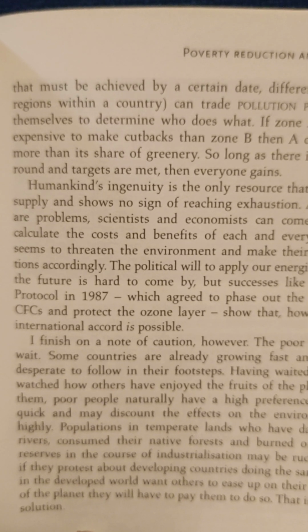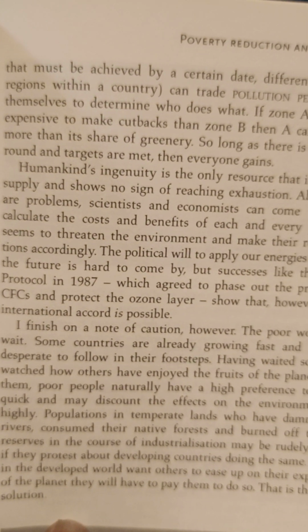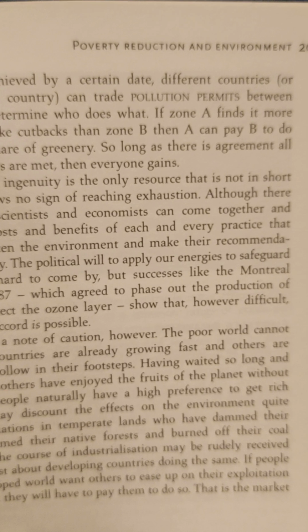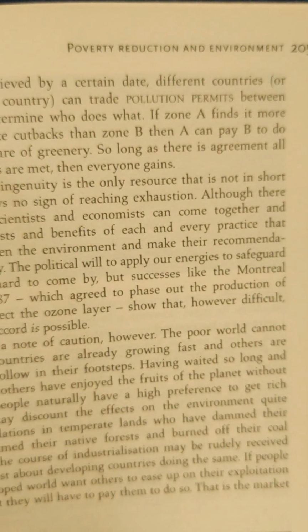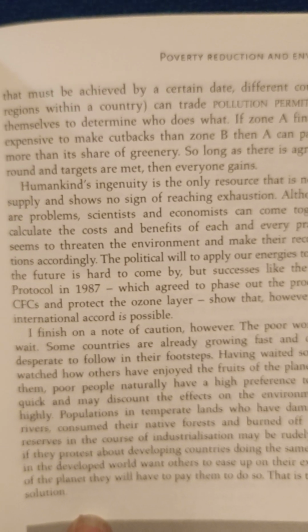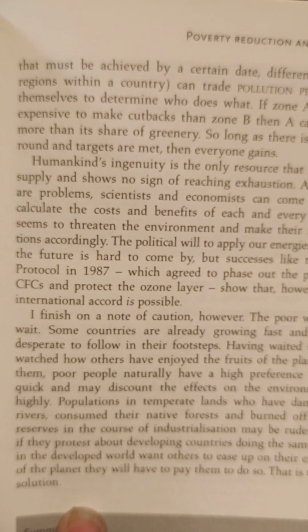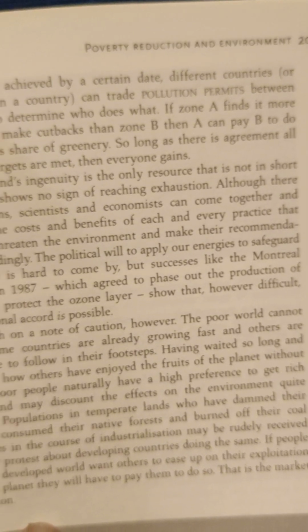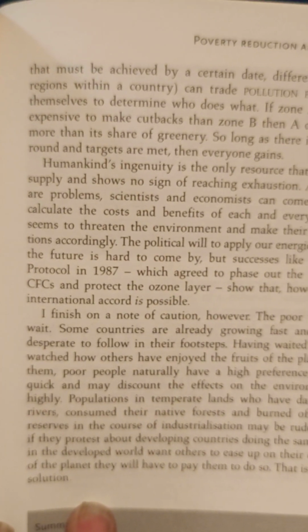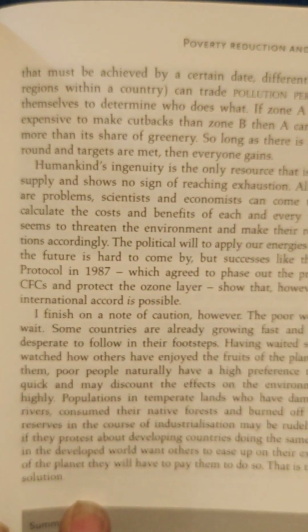He writes, humankind's ingenuity is the only resource that is not in short supply and shows no sign of reaching exhaustion. Although there are problems, scientists and economists can come together and calculate the costs and benefits of each and every practice that seems to threaten the environment and make their recommendations accordingly.